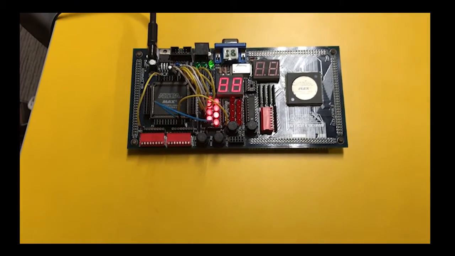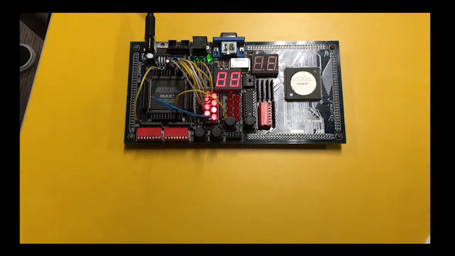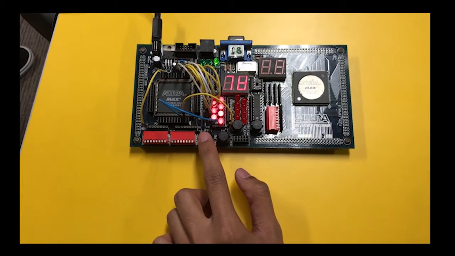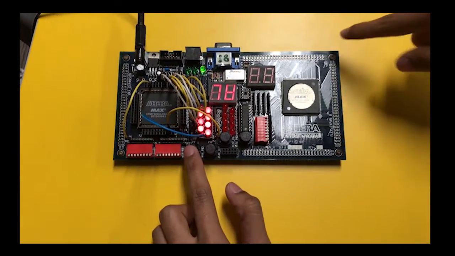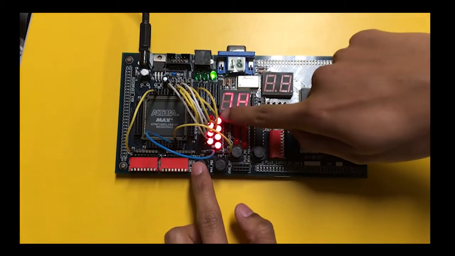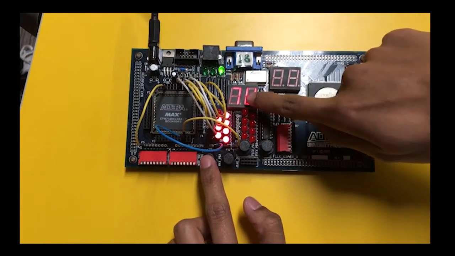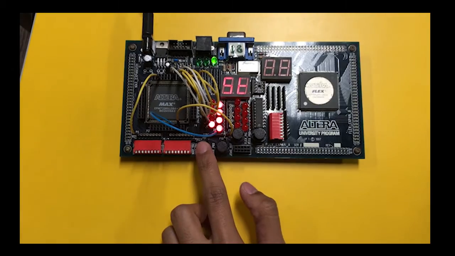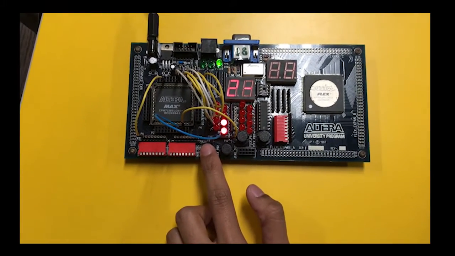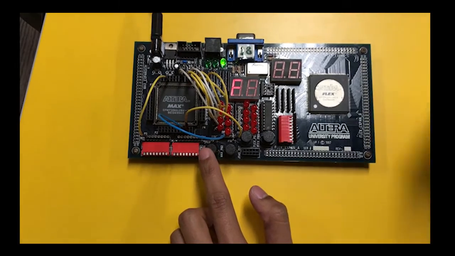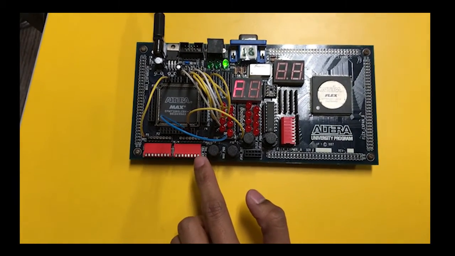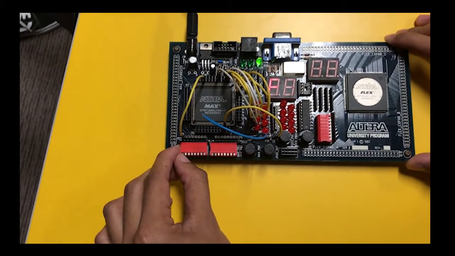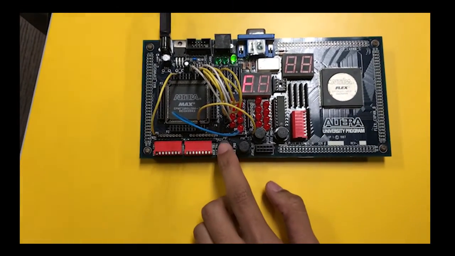Okay, now we are going to show you what happens when the cars come in. This is when a car goes in the gantry, and one of the LED lights goes off, and the 7-segment display shows 7 available lots left. And this is 6, 5, 4, 3, 2, 1. And when there are no lights, that means the car park is already full, so it shows F over here.